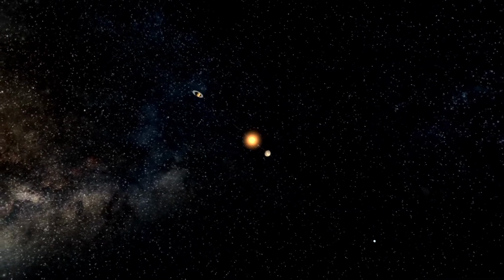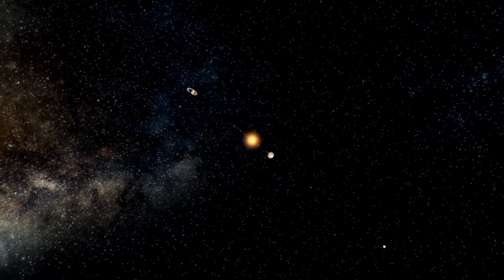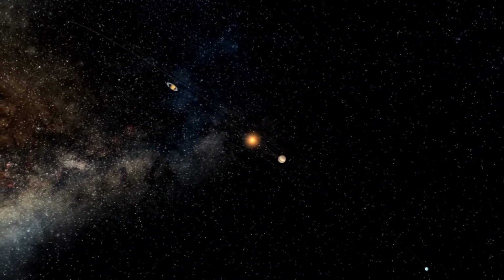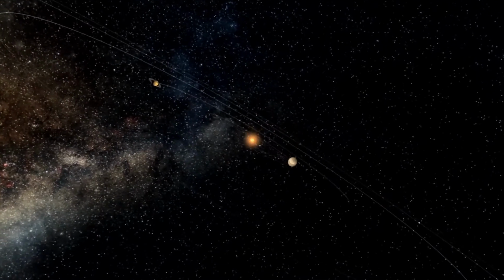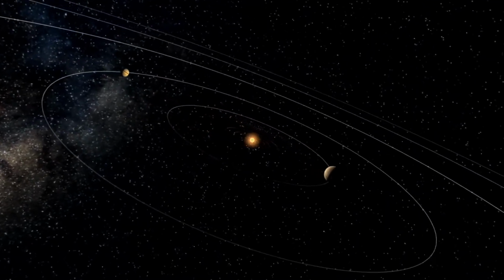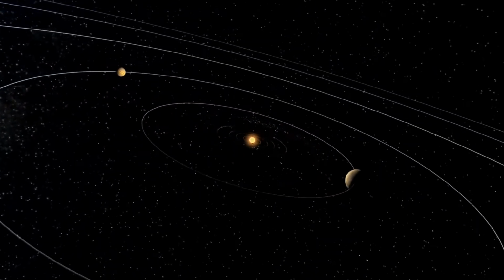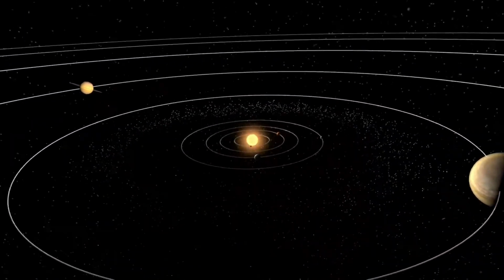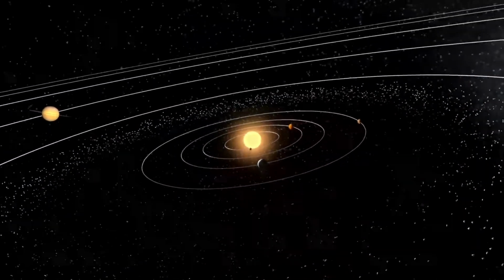Now, when measuring distances in space and distances between planets, using a kilometer or meter would be very difficult because space is so large. So instead, we use the term astronomical units, which can be written as AU.